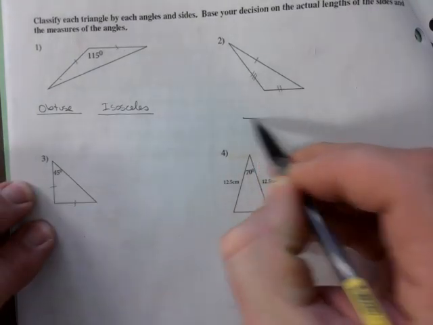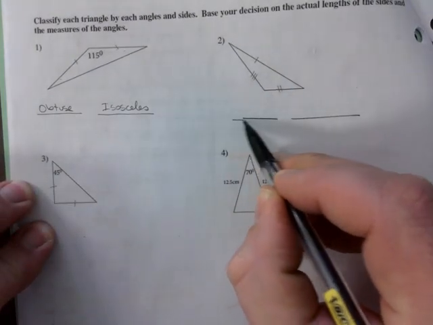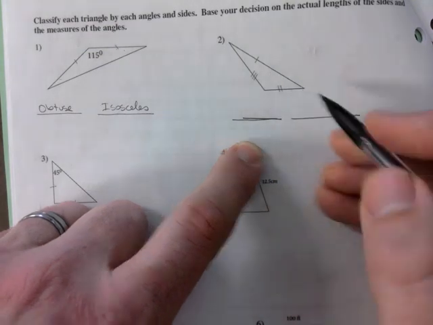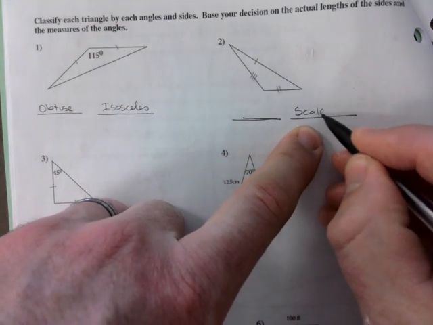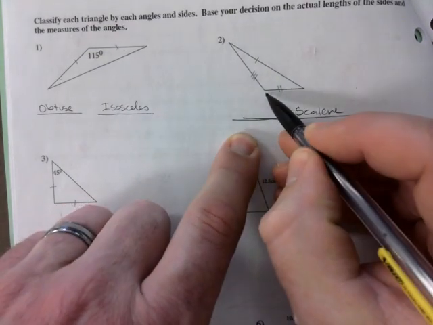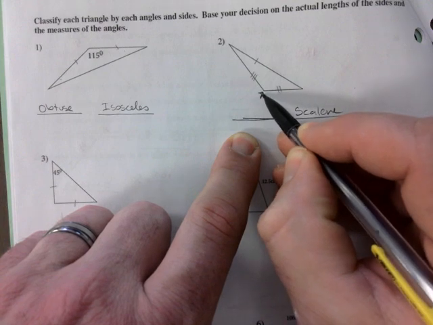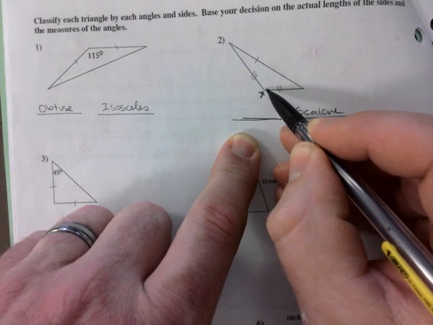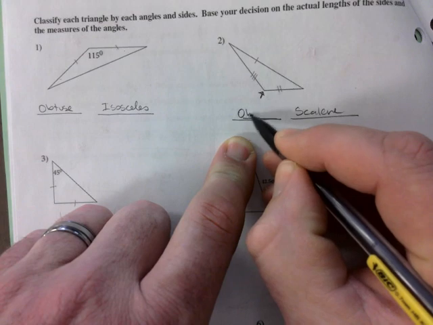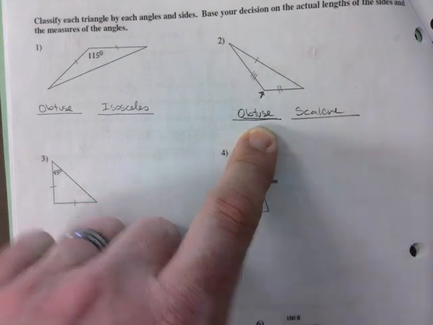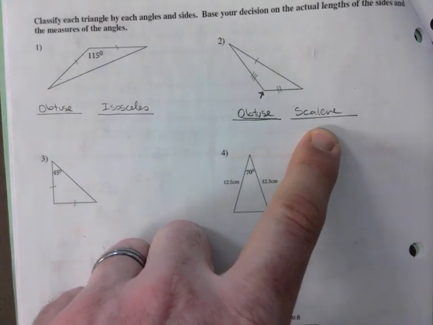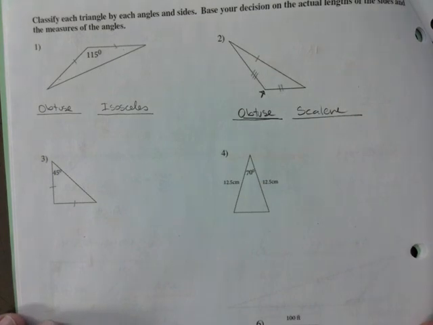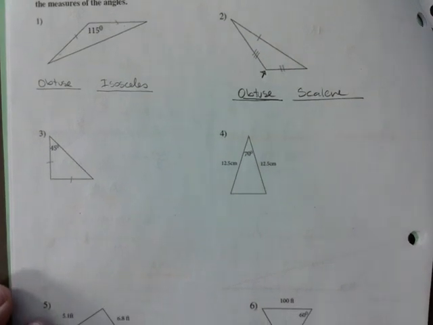This one here, the markings give it away. All three sides are different, so this is scalene. I'm assuming that angle right there is obtuse. That's all I have to go by. So this triangle turns into an obtuse triangle. Obtuse scalene it is. So fairly straightforward.